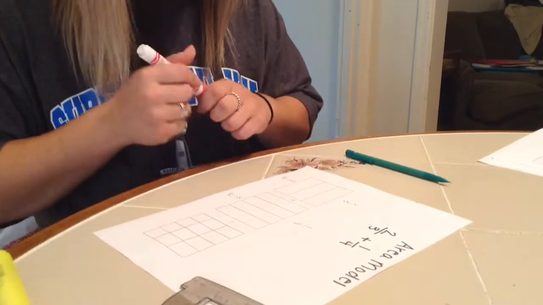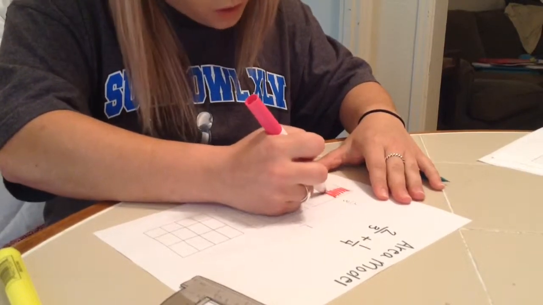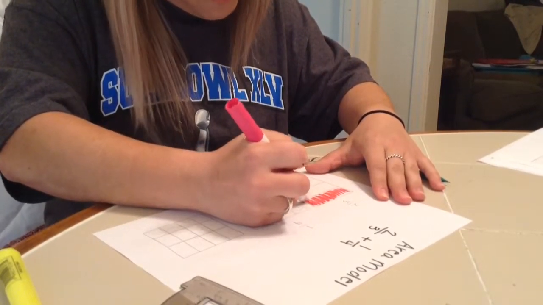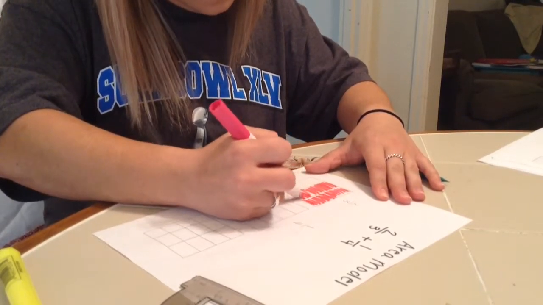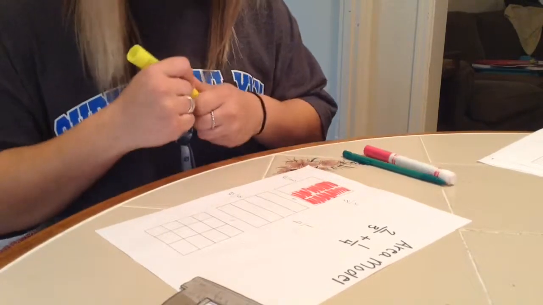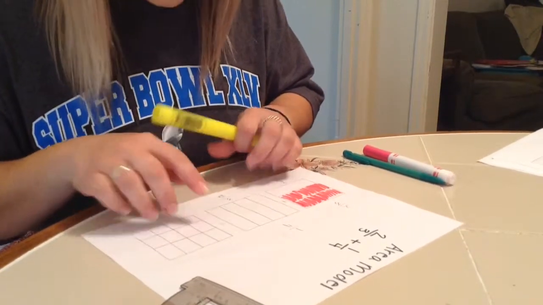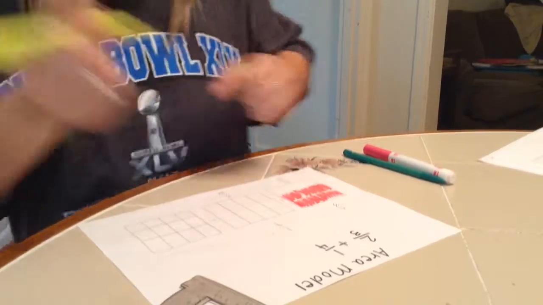To represent 2/3, we're going to shade in 2 parts of the whole. And to represent 1/4, we're going to shade in 1 part of the whole. We're going to do that in our box that is broken into 4 equal parts.